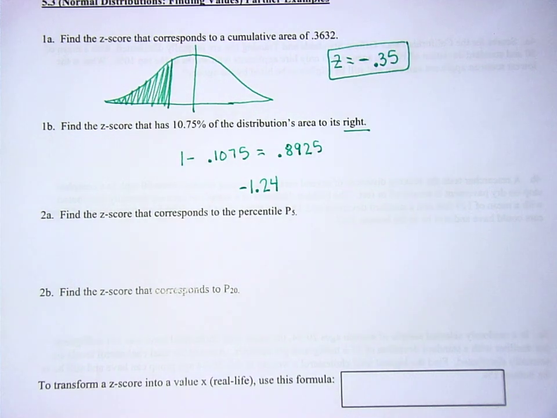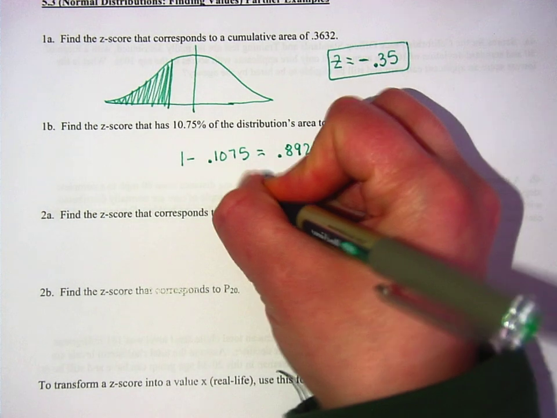Where you're looking up 0.8925. Um, 1.24. Right. So that's what I thought Natalie was doing in the first place.